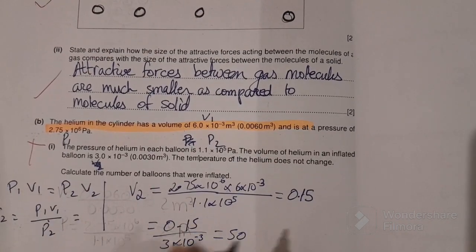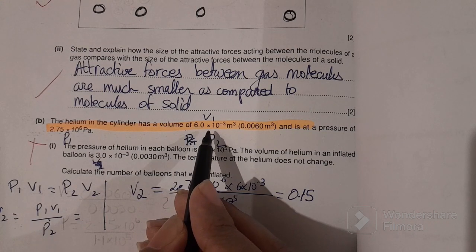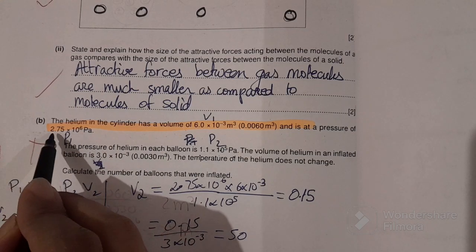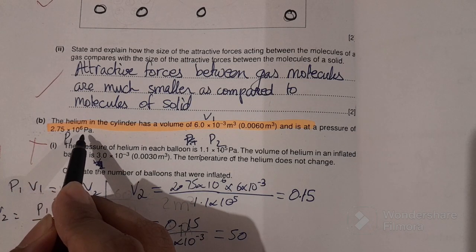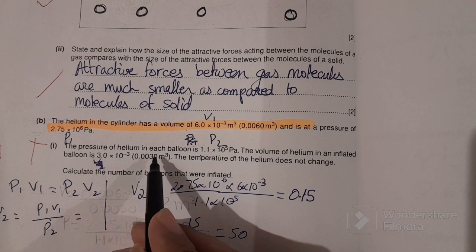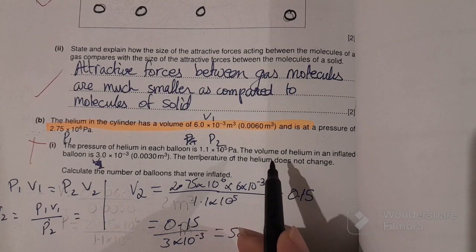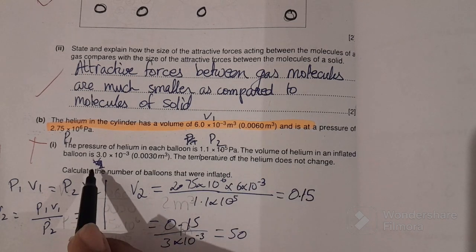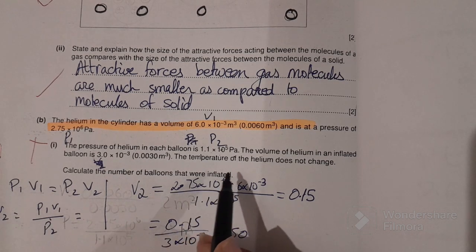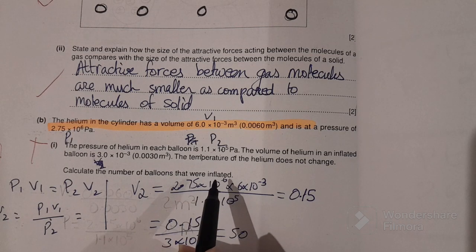Part B states: the helium in the cylinder has a volume of 6 multiplied by 10 to the power of minus 3 meter cubed and is at a pressure of 2.75 multiplied by 10 to the power of 6 pascals. Part 1 states: the pressure of the helium in each balloon is 1.1 times 10 to the power of 5 pascals. The volume of the helium in an inflated balloon is 3 multiplied by 10 to the power of minus 3. The temperature of the helium does not change. Calculate the number of balloons that were inflated.